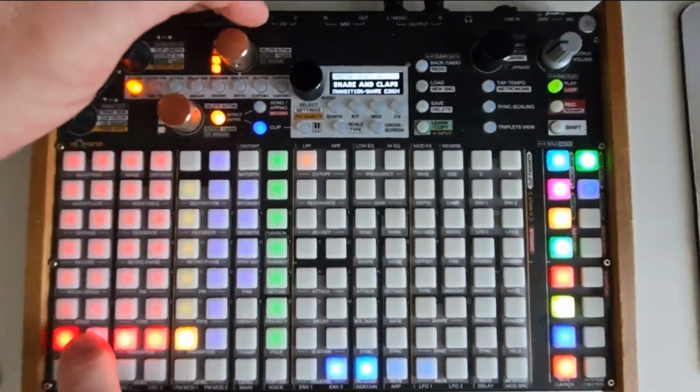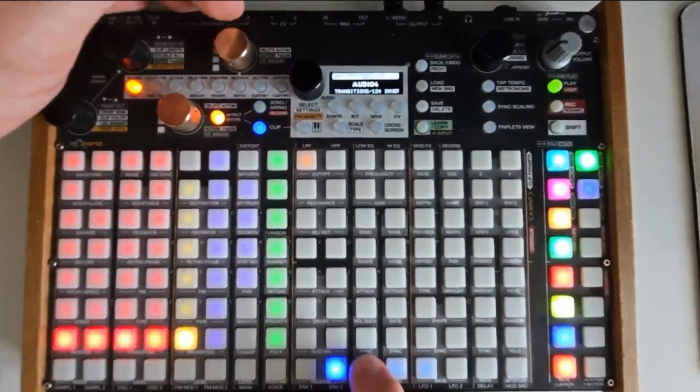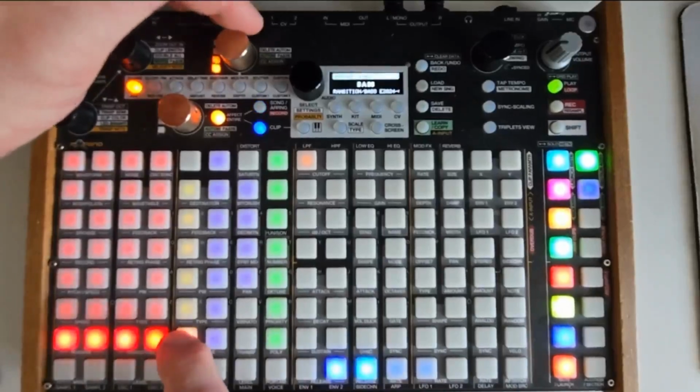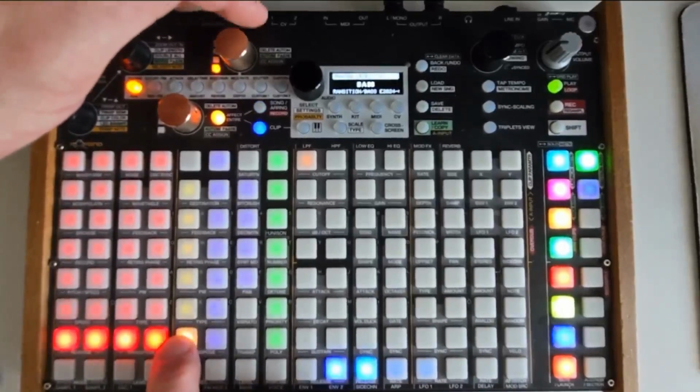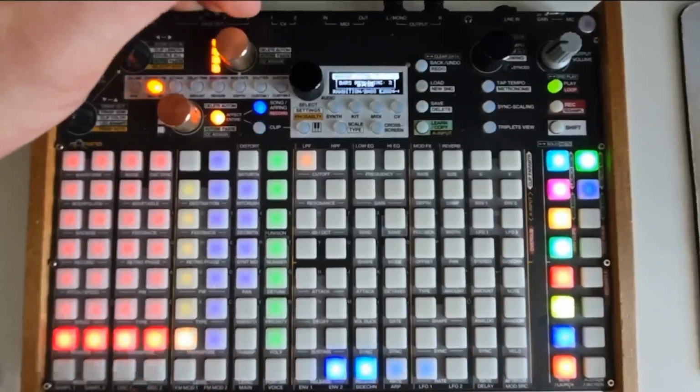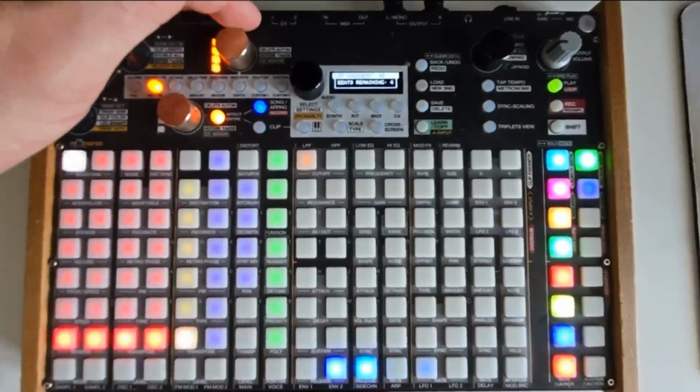So I might want to start to take this snare out. Start to bring these in, these hi-hats. I'll start to fade that bass out. Okay, we'll bring that next element in.